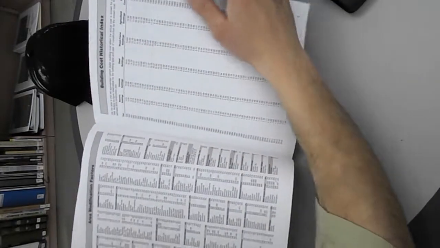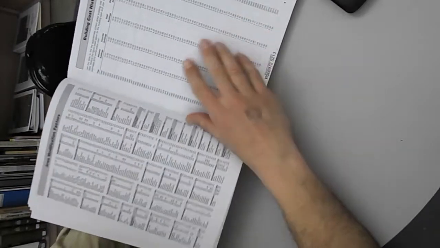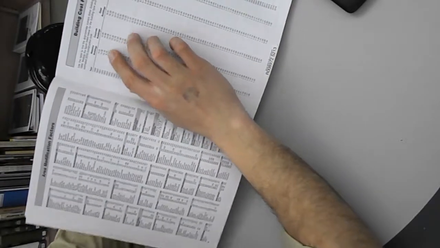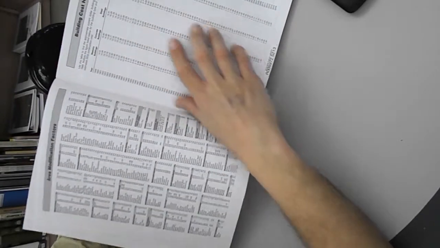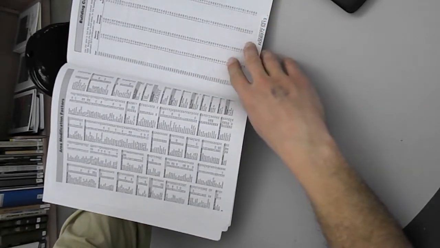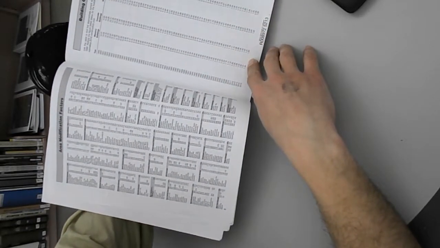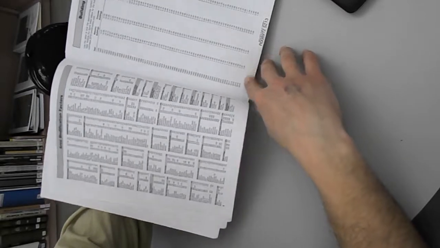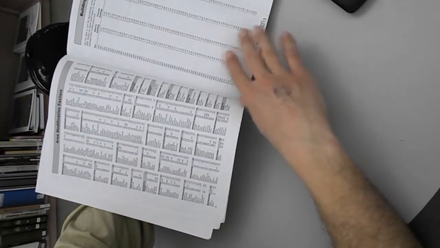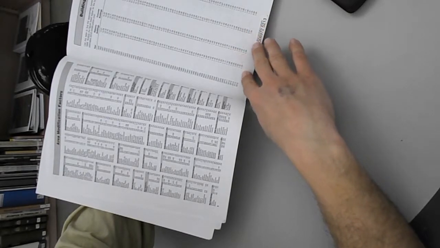Now, we have this building cost. It's a historical index. Back in 1949, building would cost $14.81 a square foot to build. And because of our advancements in building technology, in 2016 we're at $1. But I look at it different too this way.